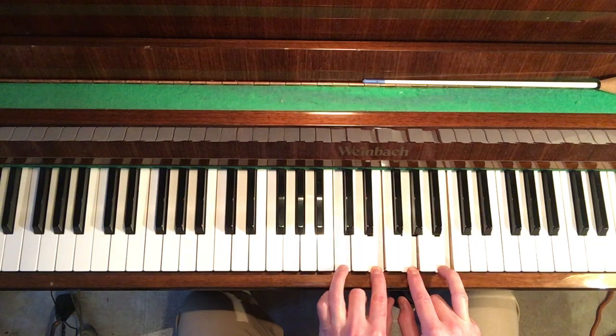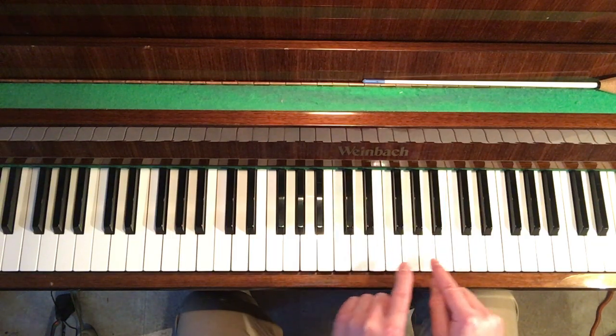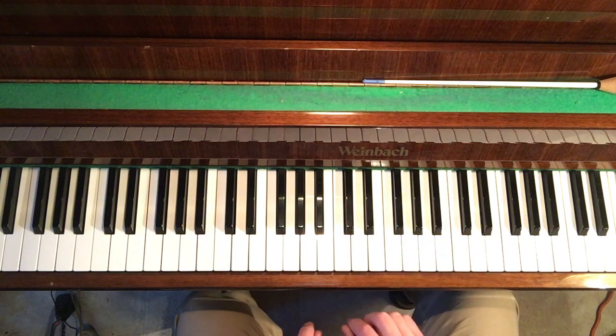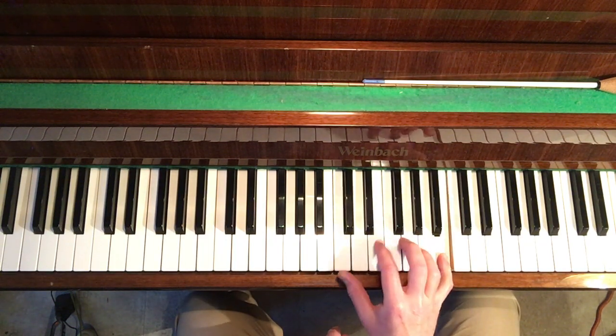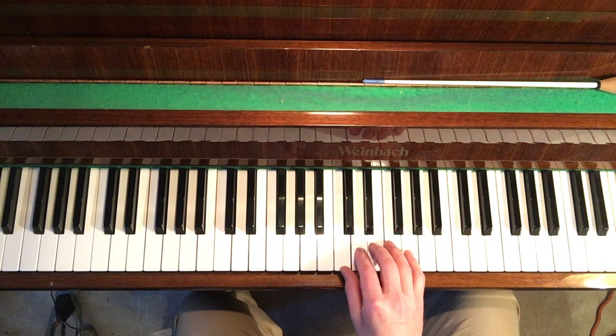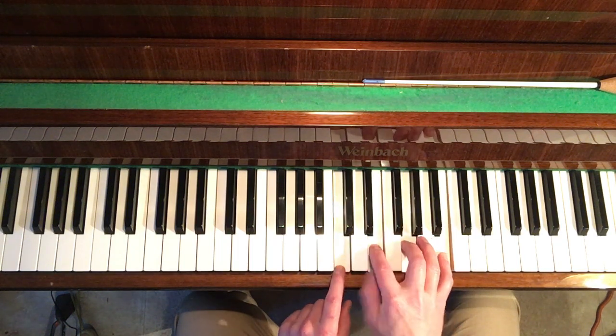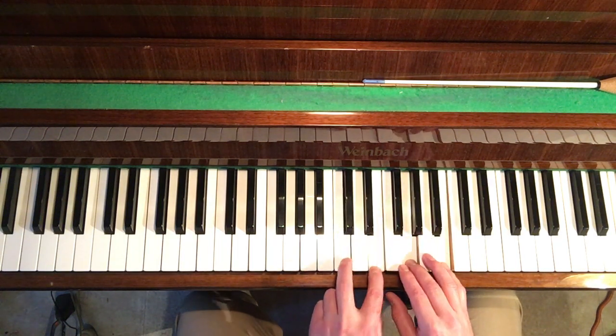C major 7. So now you have major third, minor third, major third. Still stacked thirds, but you can think of it as stacked triads now. C major and E minor together makes C major 7.